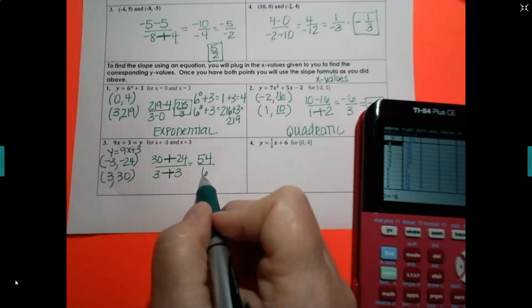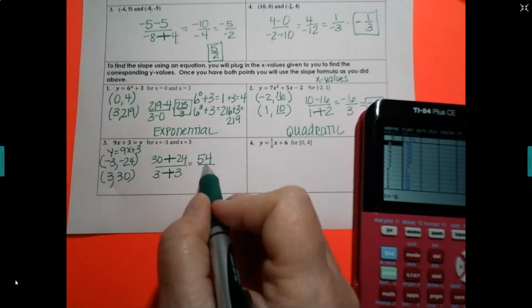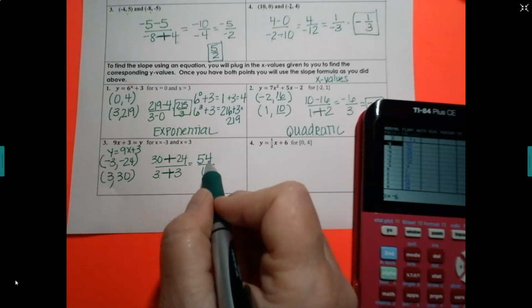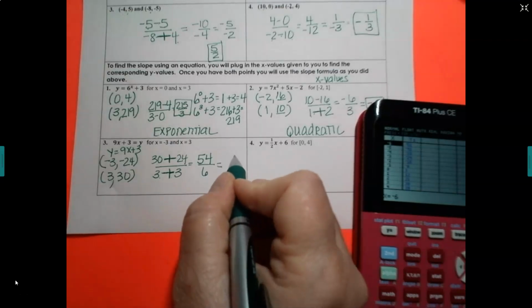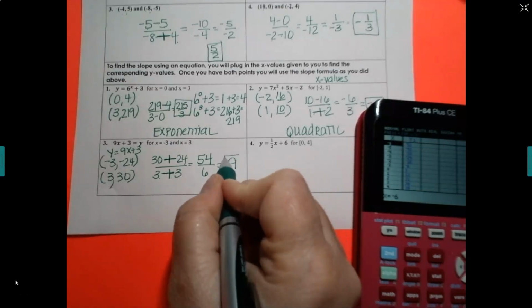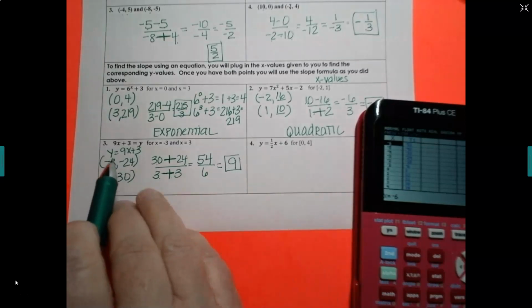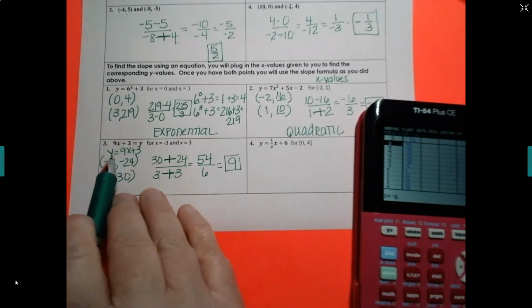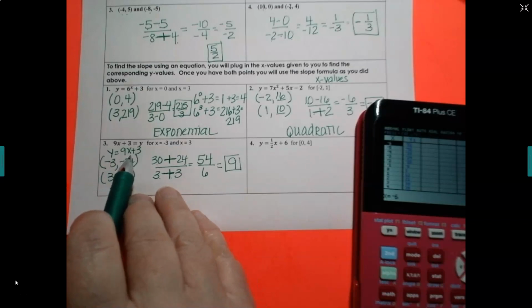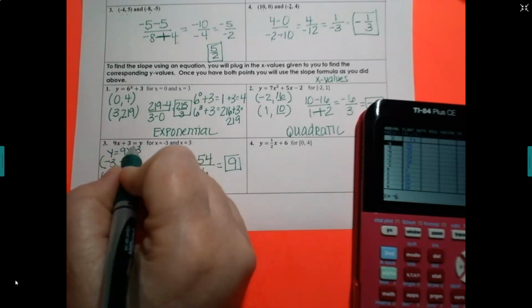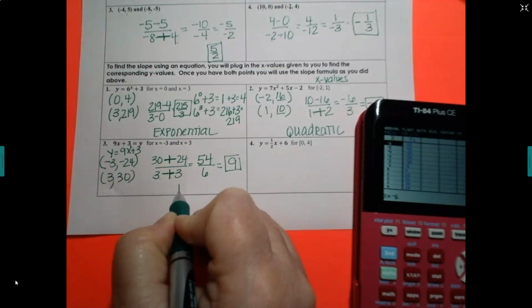I happen to know, I could look to see if they break down, 2 would go into each, but I know 6 goes into 54 evenly. So I get a 9 for my slope. When I look at the equation, y equals 9x plus 3, the highest degree is a 1. There's really a 1 right there. That makes this linear.